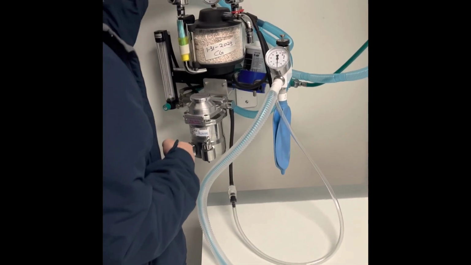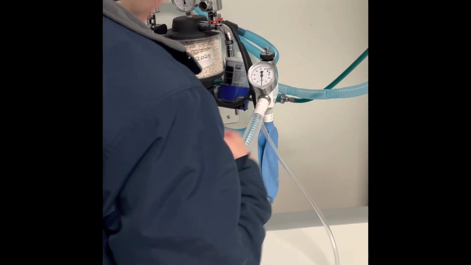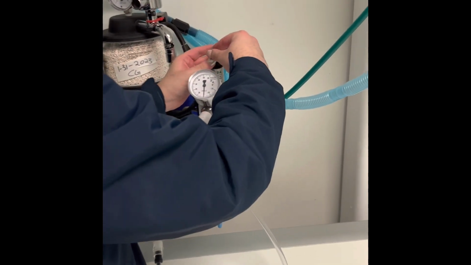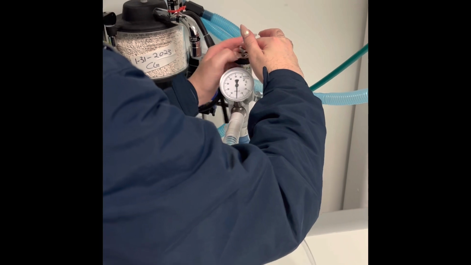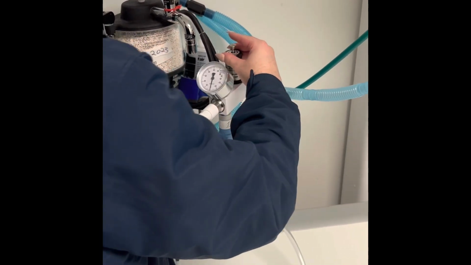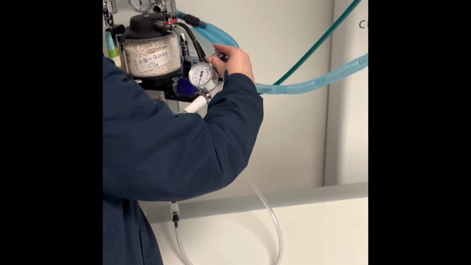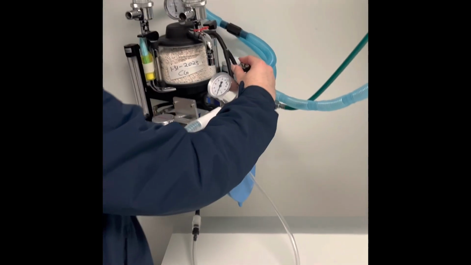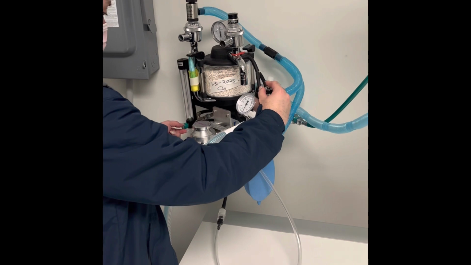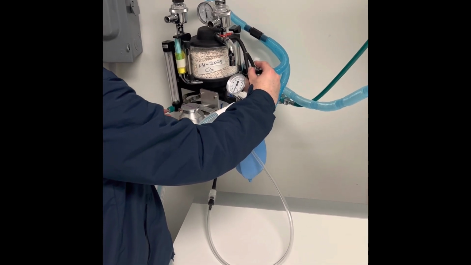Same concept when leak testing this machine. I'll go ahead and close up my valve here, and then crank up my oxygen to a high setting. And like the last breathing circuit, I want to make sure it holds at least 20 centimeters of water.